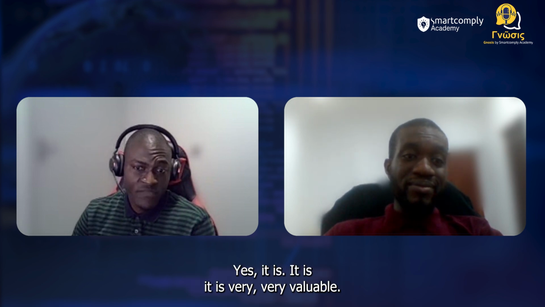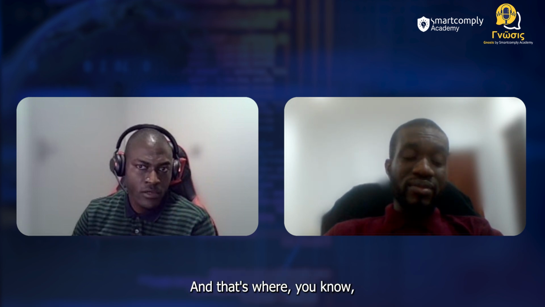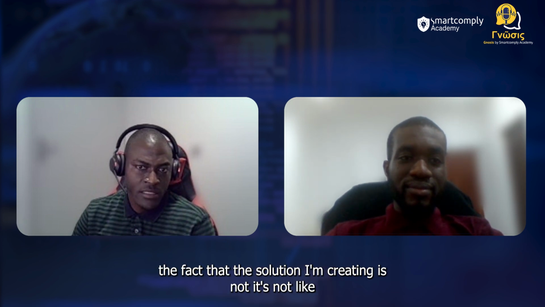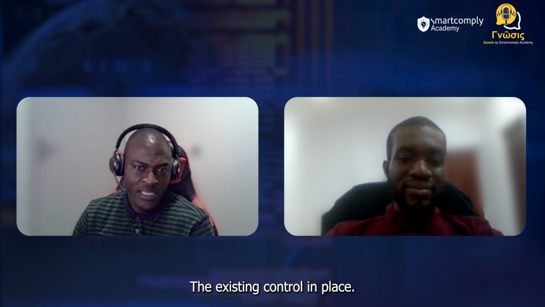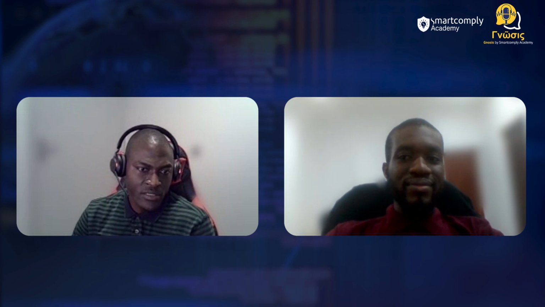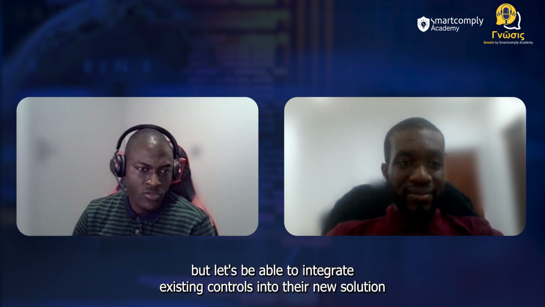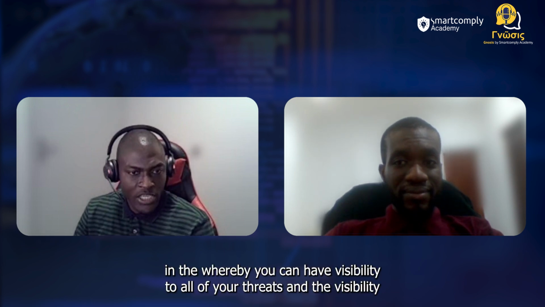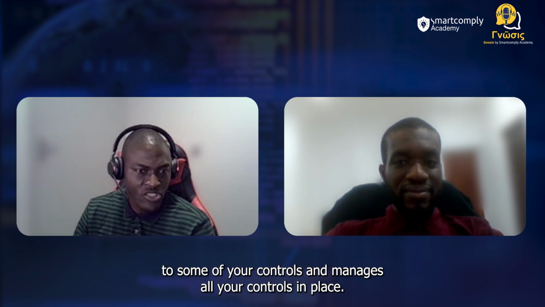Yes, it is very, very important, and that's where centralized monitoring solutions play a major role. Most organizations and vendors now understand that the solution they're creating isn't the only control a customer has in place. So most technologies pay attention to integration, being able to integrate existing controls into their new solution, so that you can have a holistic or centralized point where you have visibility to all of your threats and to some of your controls.